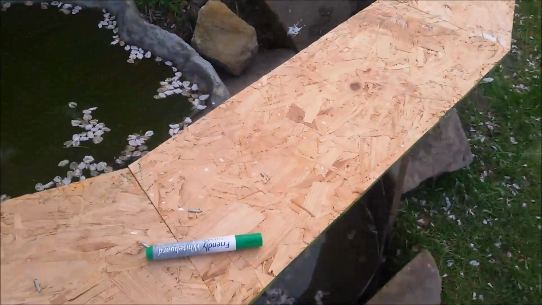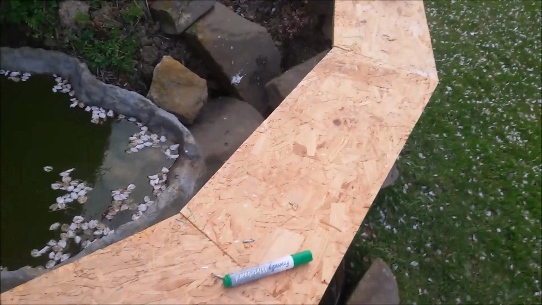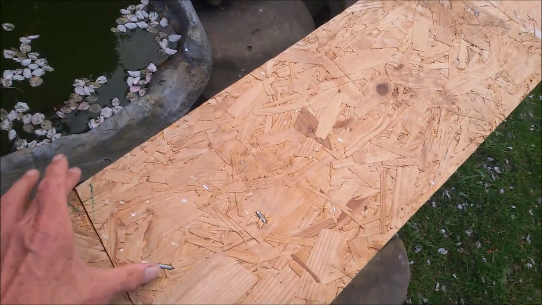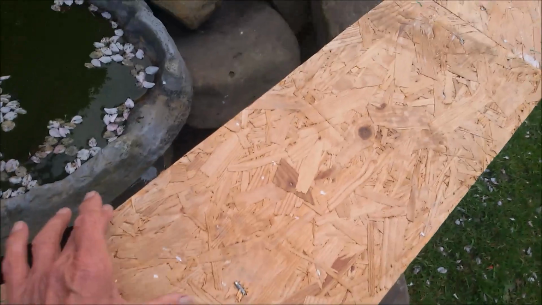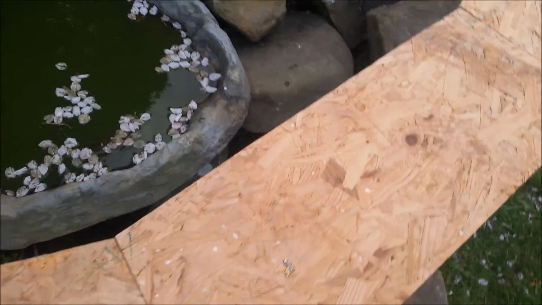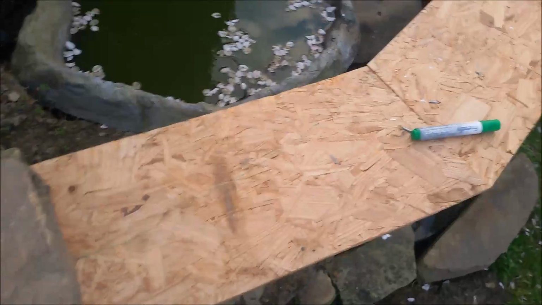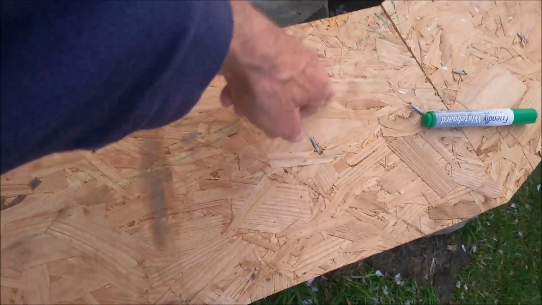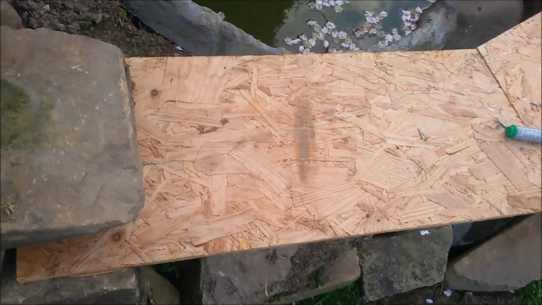A bit more of a video, because what I think I've worked out is that the straight section will be along this part of the wood, because then the curved part will be curving round in this part here.